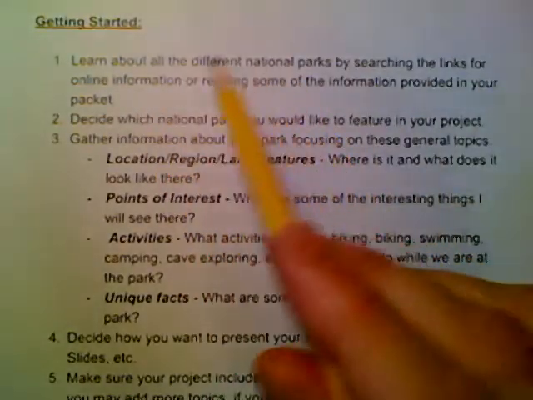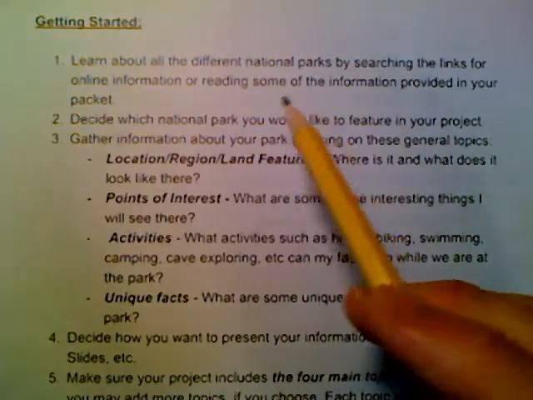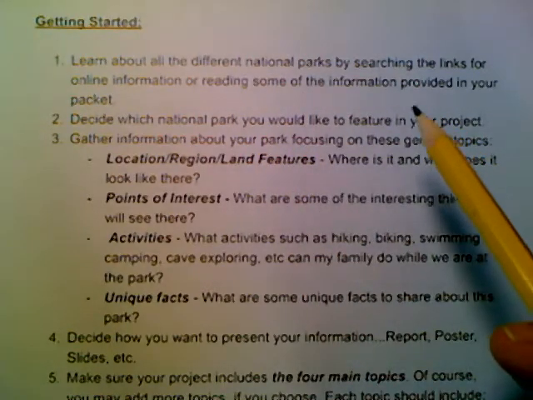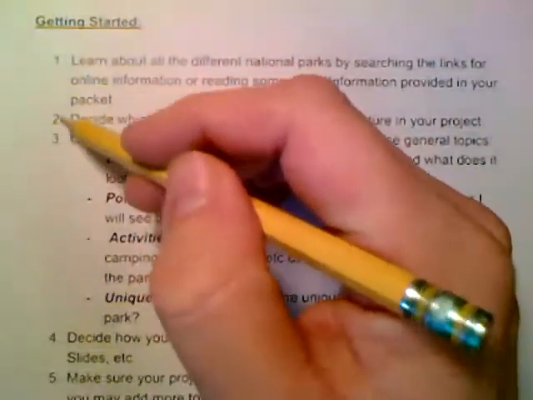Okay. And here's what you're going to be doing this week. Now, you already kind of did one. You either went online and found information, or you decided to use the information in the packet on the park that's in there. Decide which one you want to feature. So 1 and 2 you should have been done with already. But here is the topic.